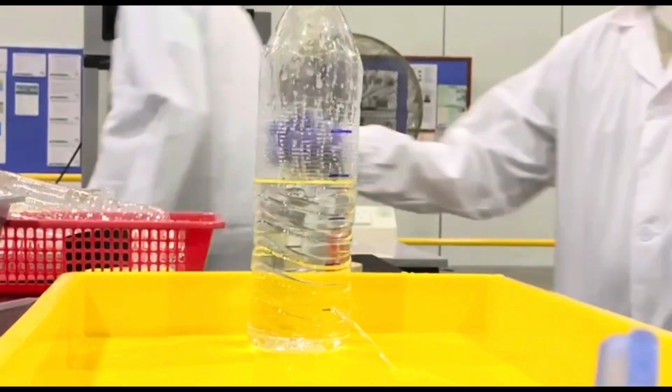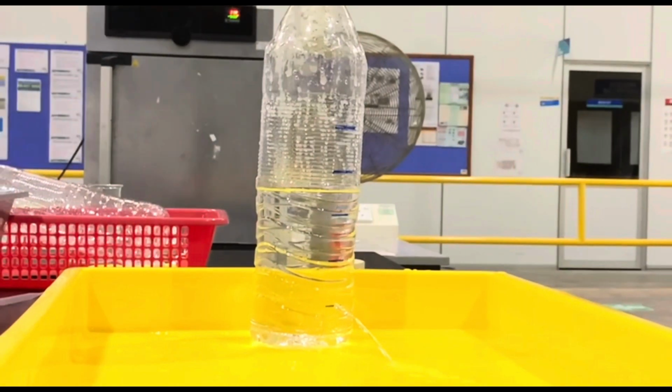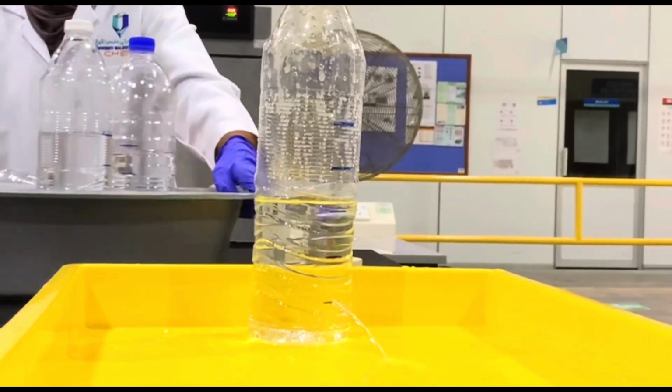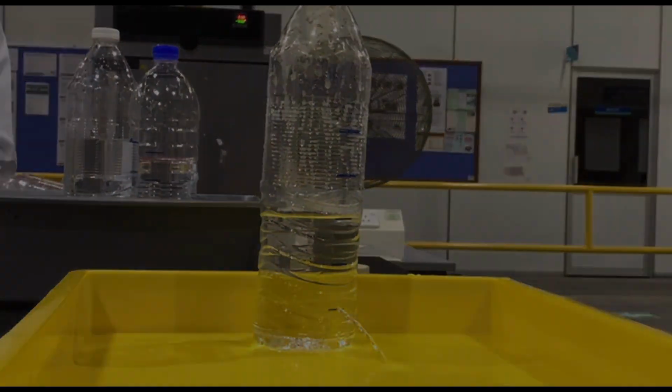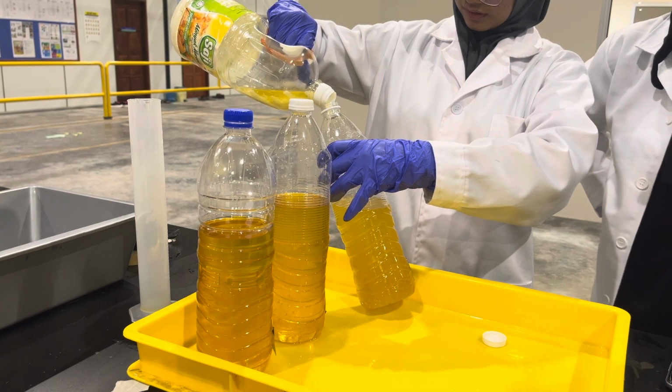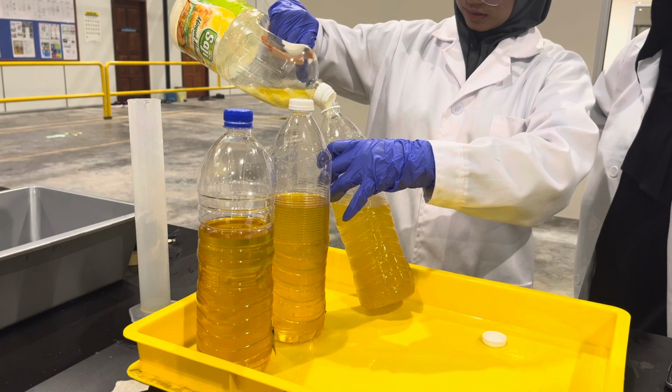The time was recorded for every 200 ml reduction of water. The same steps were repeated using oil.